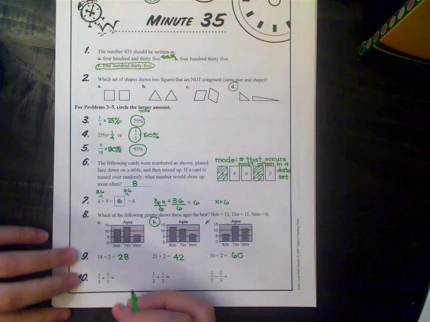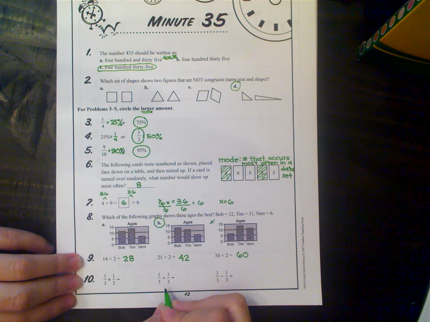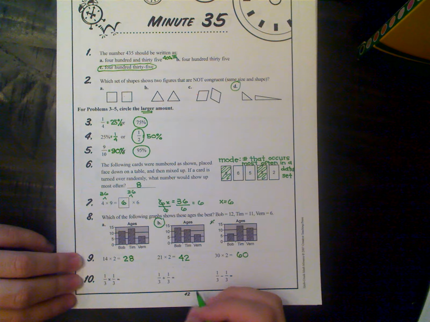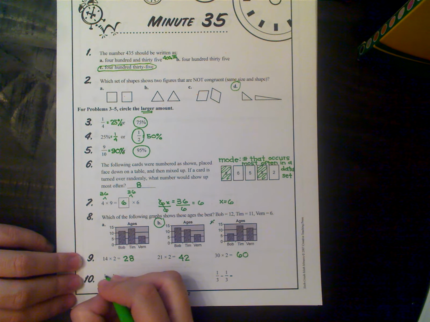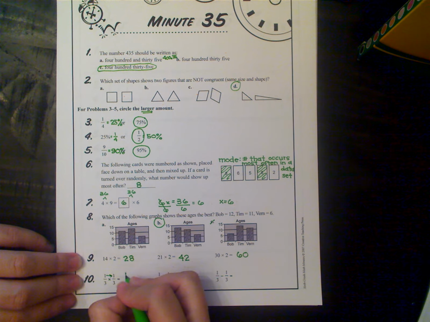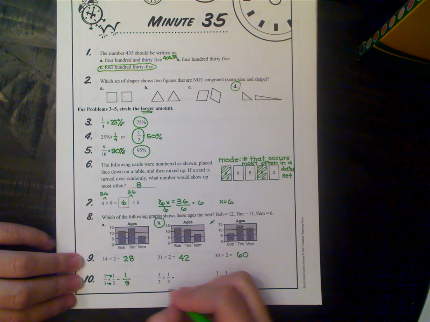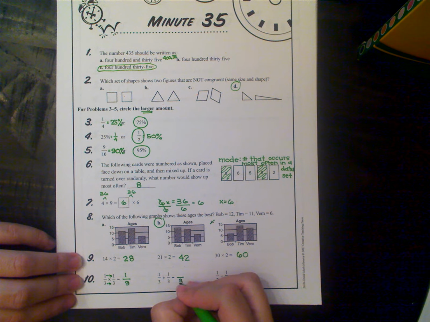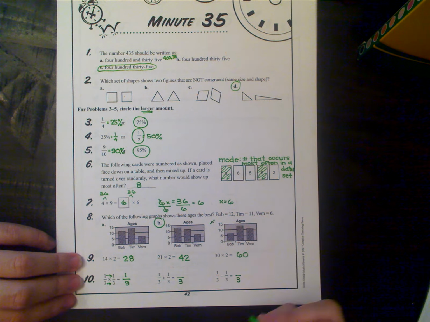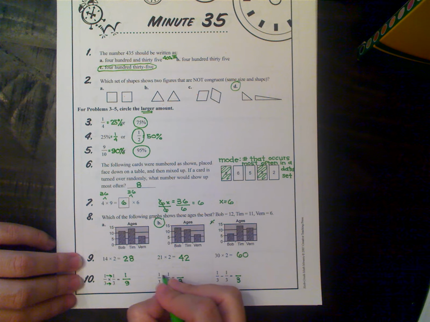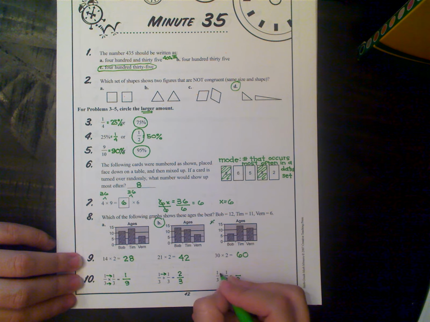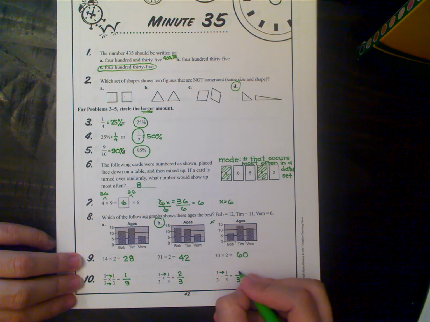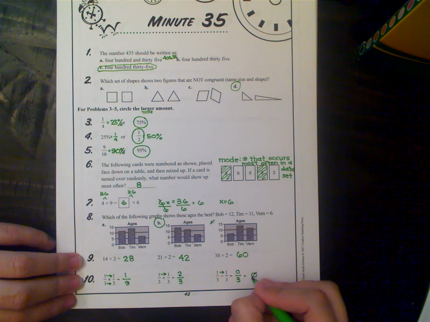So we have the same 2 fractions for the bottom 3 problems. We're just changing the operation. So 1/3 times 1/3. I'm going to multiply across my numerators. 1 times 1 is 1. 3 times 3 is 9. When adding and subtracting, I have to make sure that I have a common denominator on the bottom. And therefore, the answer will have that same common denominator. And now I just do across the top. So I'm going to add across the top here. 1 plus 1 is 2. And I'm going to subtract across the top here. 1 minus 1 is 0. So my answer here is 0.